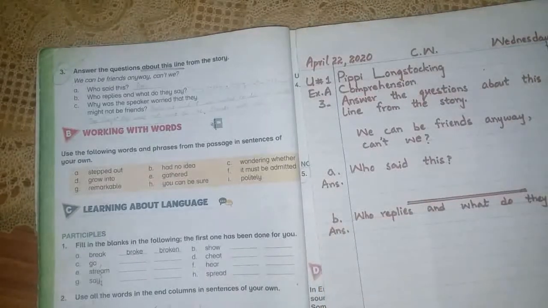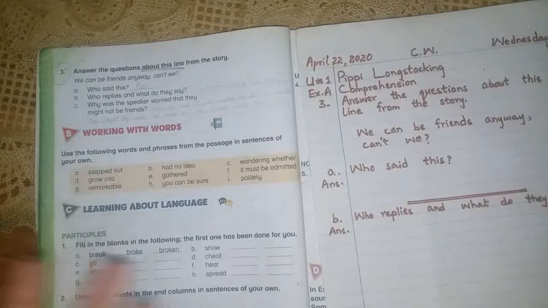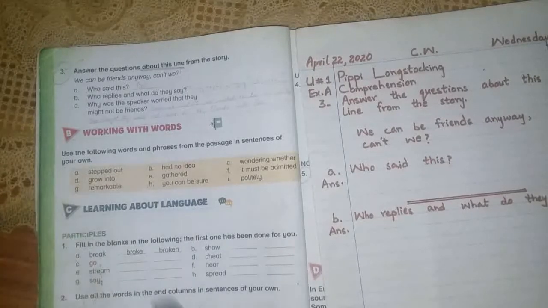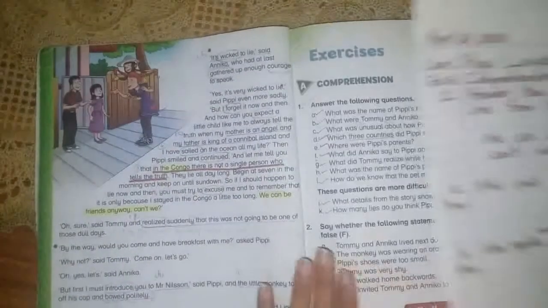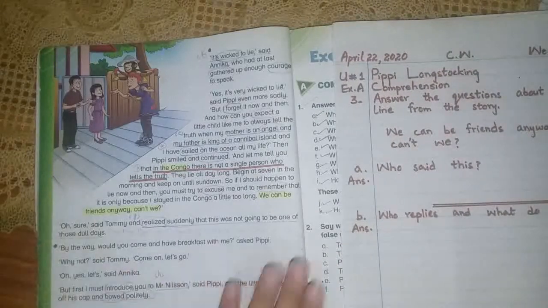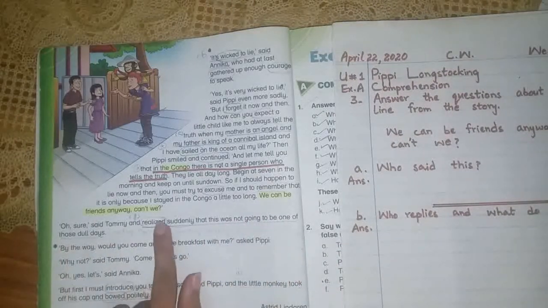Okay, who is going to tell me the answer? Who replies? The statement was, "We can be friends anyway, can't we?" So it's a type of question. Who is replying to this question? Let's move to the previous page again. Over here, the line is, "We can be friends anyway, can't we?"